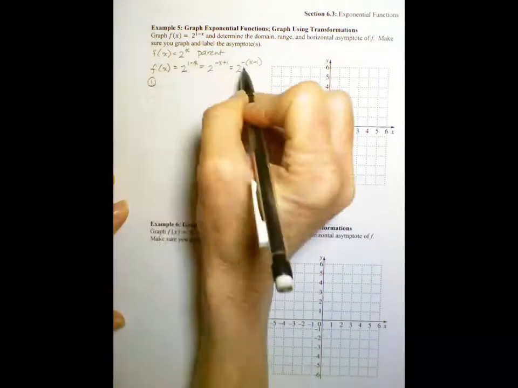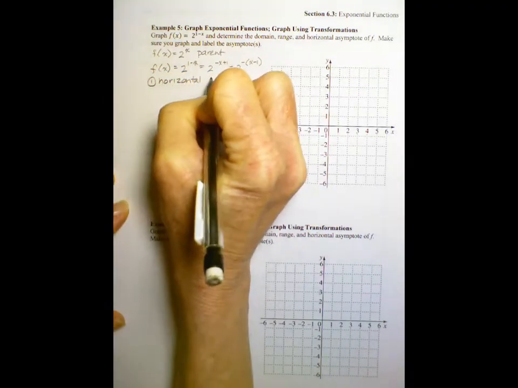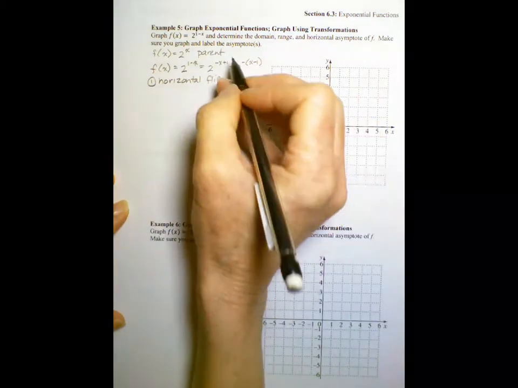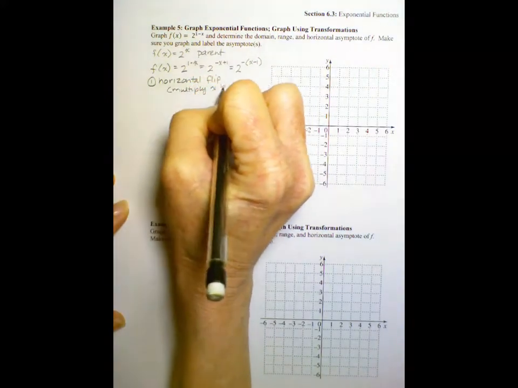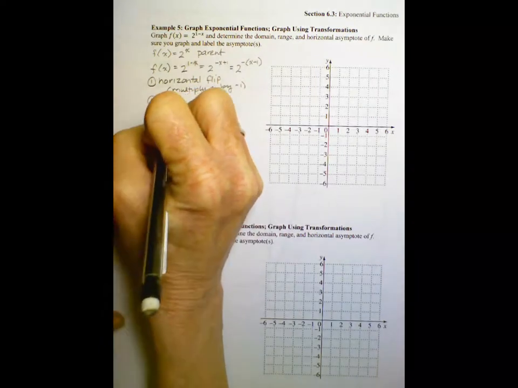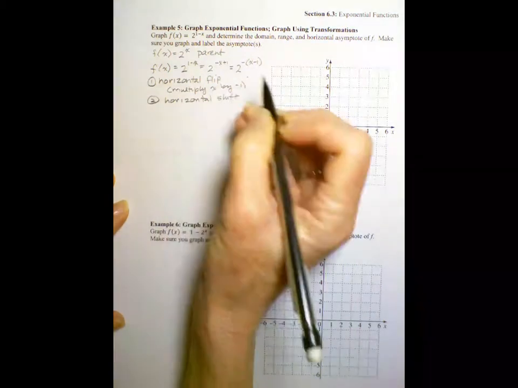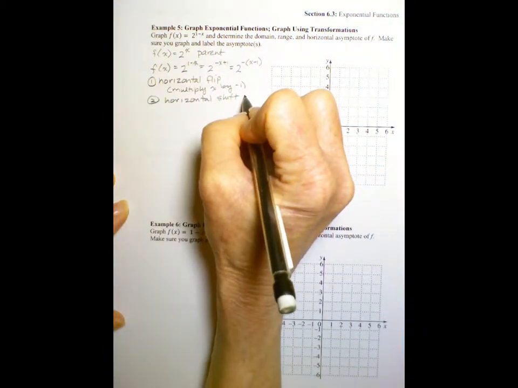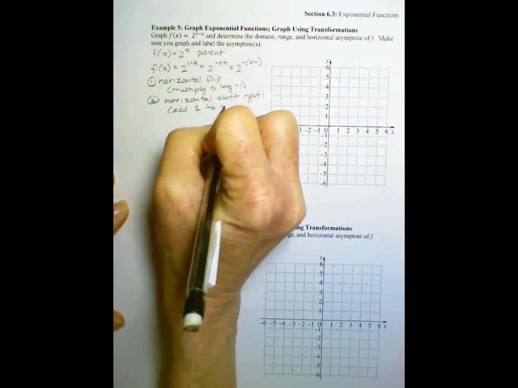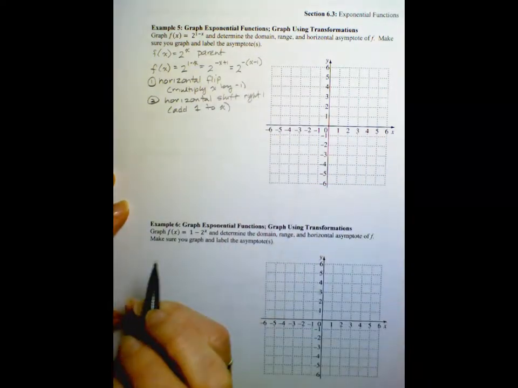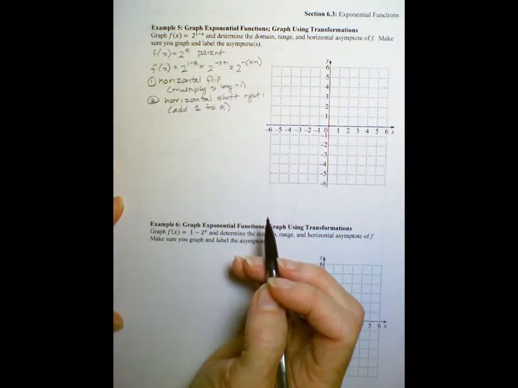So we have, both happening inside the function, a horizontal flip, which is when we multiply x by negative 1. And we have a horizontal shift. Which direction? Right. So we will add 1 to x. Now, which will we do first? Will we multiply or add first? We will multiply first, because the order of operations says multiplication first.